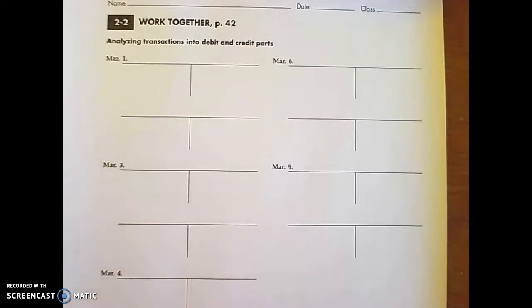throughout these problems. So on page 42 for the work together 2-2, we will analyze transactions into debit and credit parts. T accounts are given in the working papers. Your instructor will guide you through the following examples. Jensen Cleaning Service uses the following accounts. Some of the accounts will be explained in lesson 2-3.